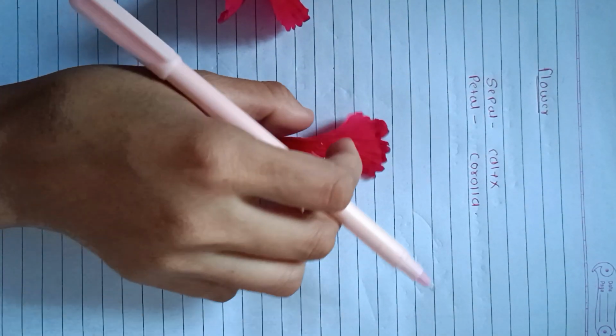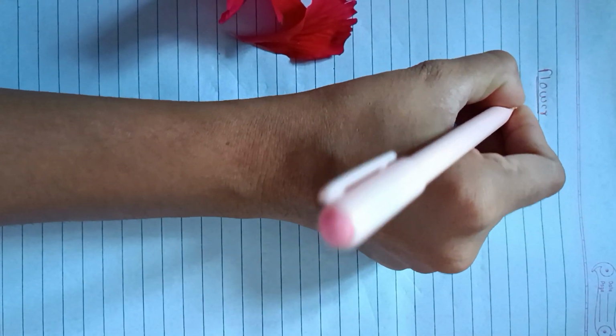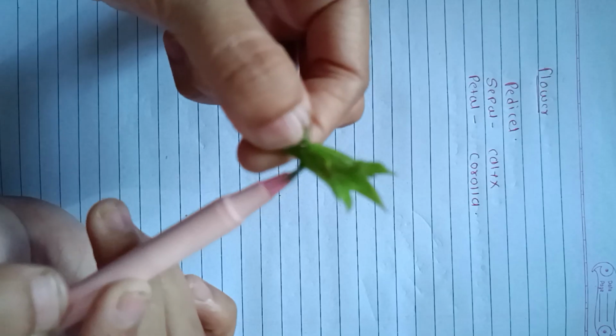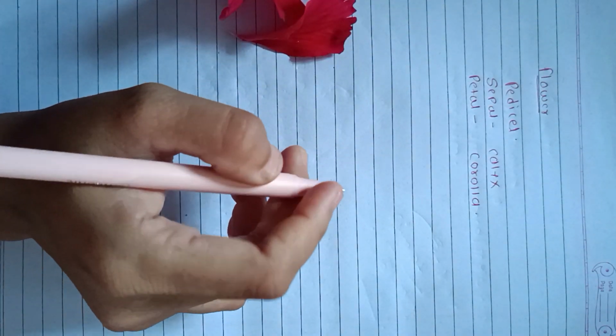This stalk is known as the pedicel. This pedicel is swollen at the tip, and this structure is known as the thalamus.